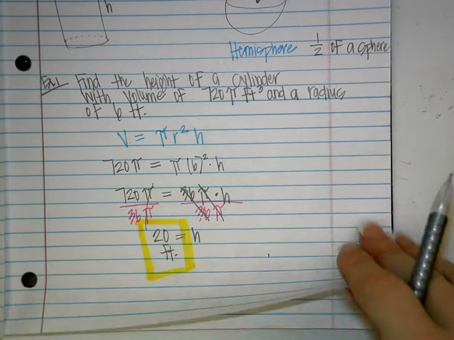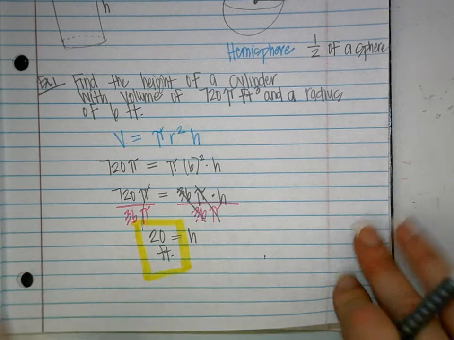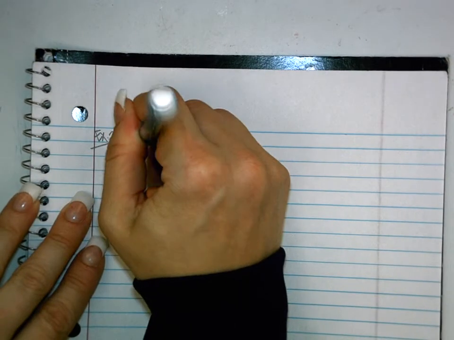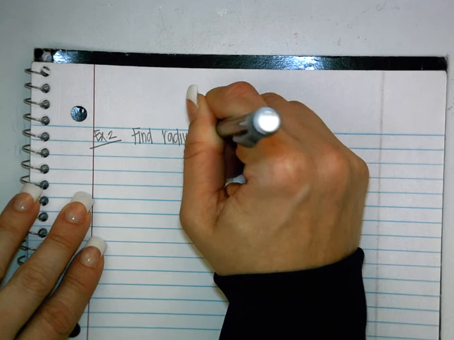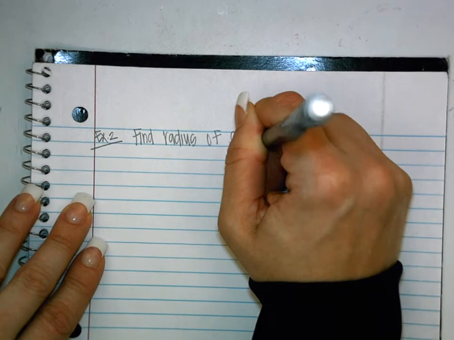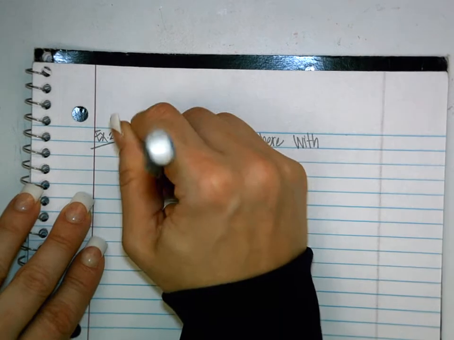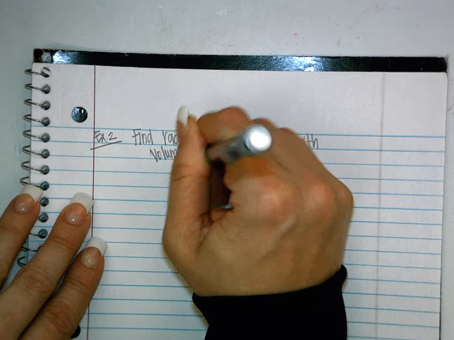Okay, ready for the next one? Yes. Example number 2. For this one, let's try to find the radius. Find the radius of a sphere with volume approximately.